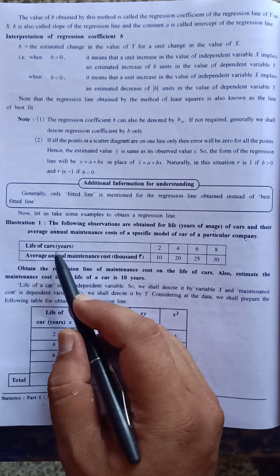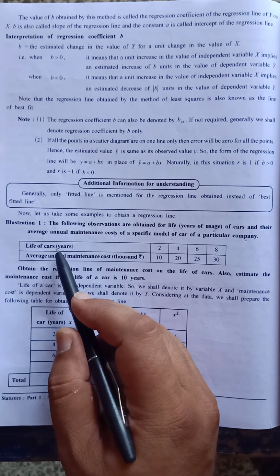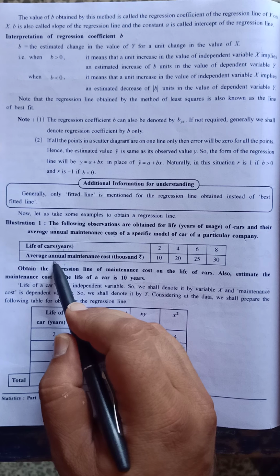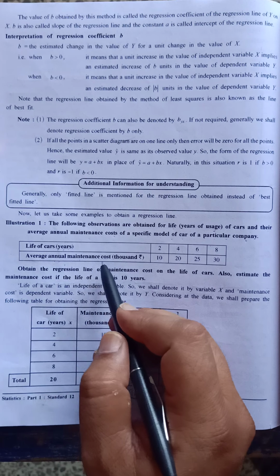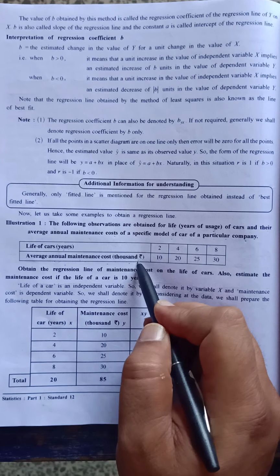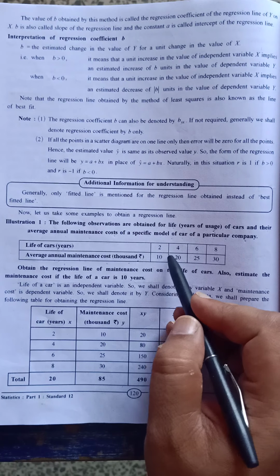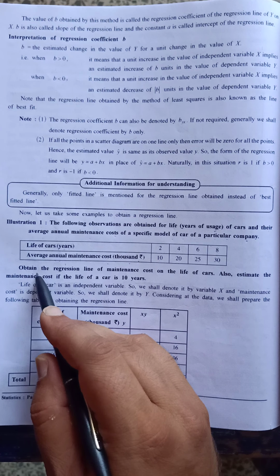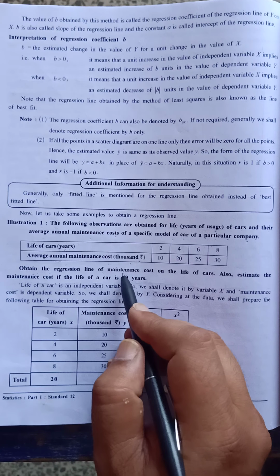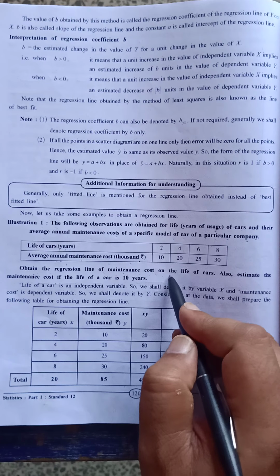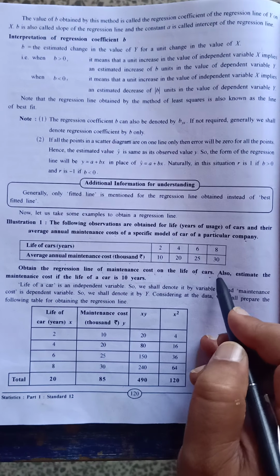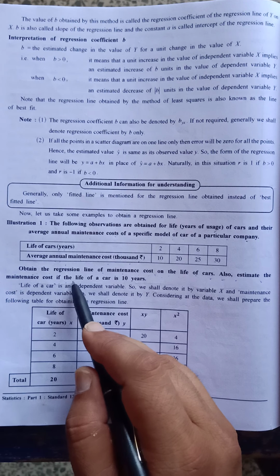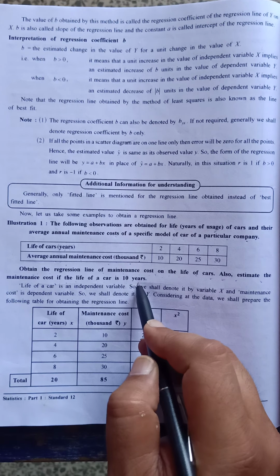Here they provide us 2 columns: first, life of cars in years, and second, average annual maintenance cost in 1000 rupees. Now they ask: obtain the regression line of maintenance cost on the life of cars. Also estimate the maintenance cost if the life of a car is 10 years.